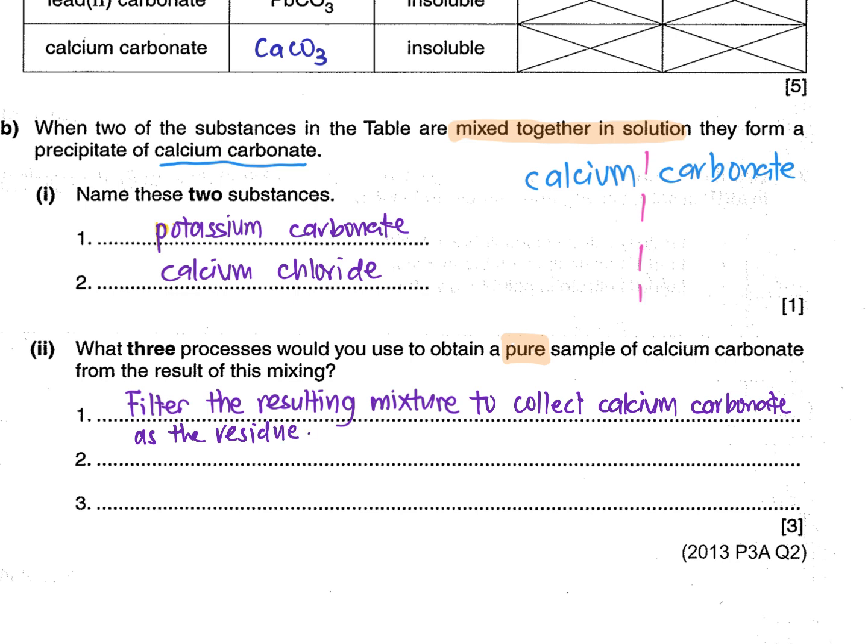After filtering, how do you crystallize a solid? Crystallization is only on filtrate. Wash. What do you wash with? Okay, wash with a small amount of cold distilled water.